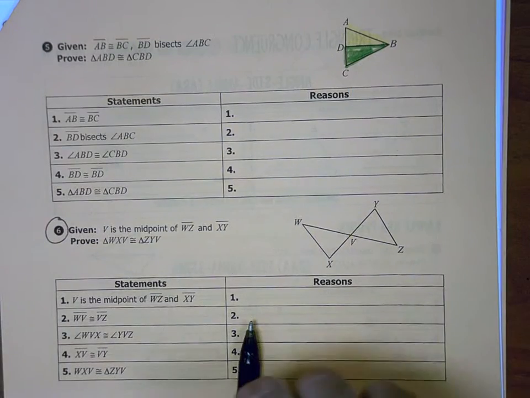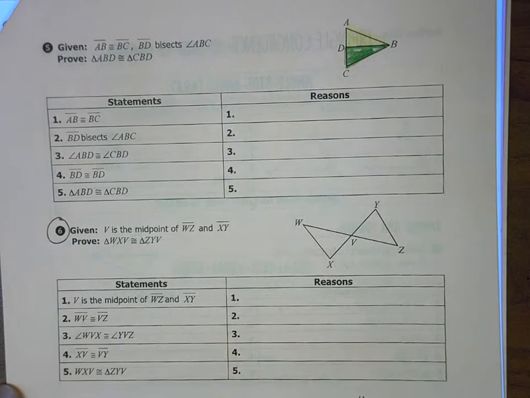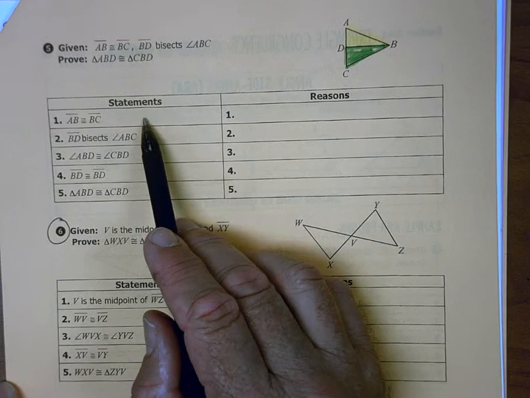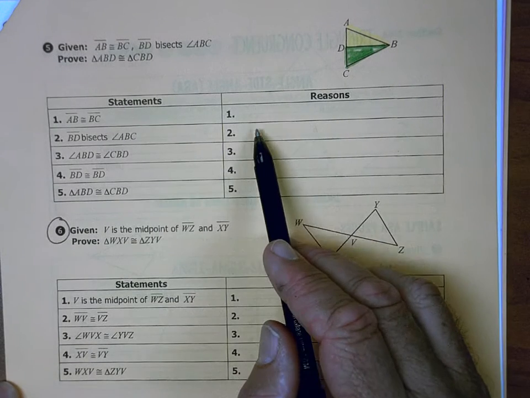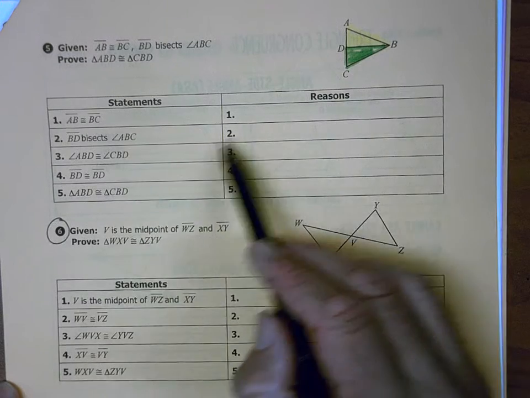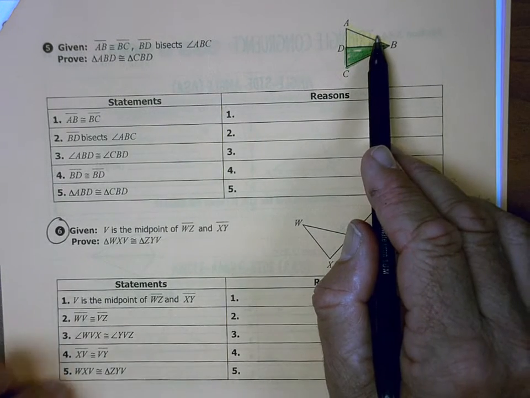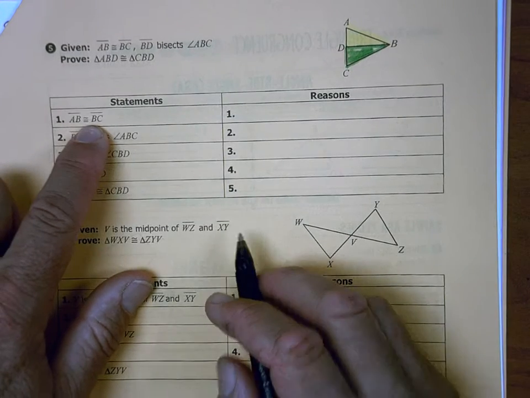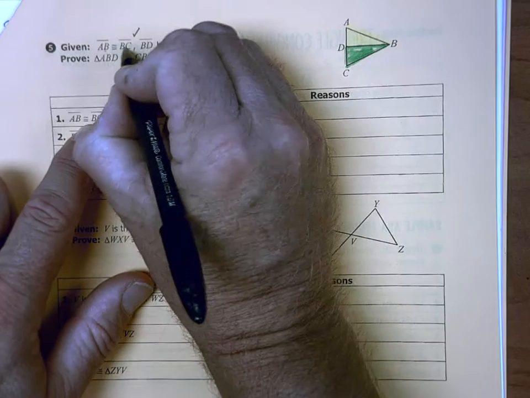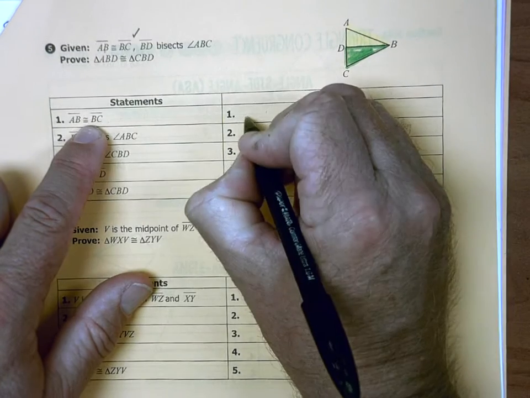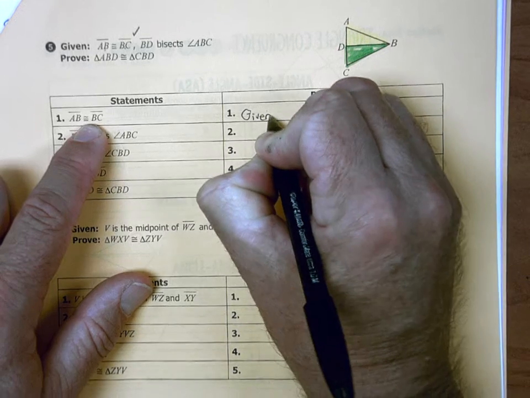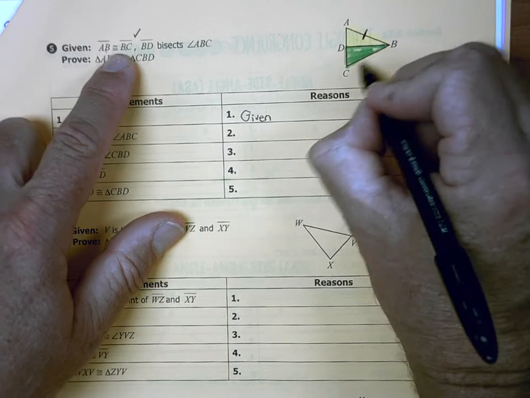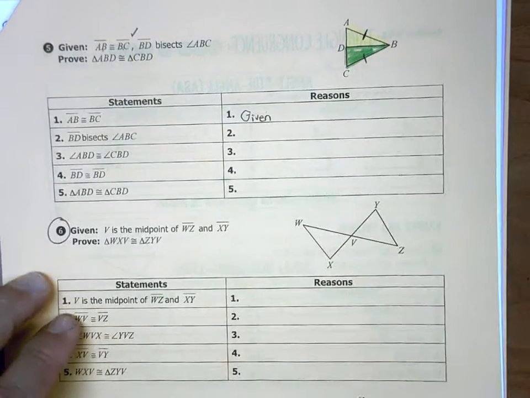And you can see in number 5, the statements have already been written out for you. The proof has been set up for you. All we have to do is come up with the reason for each one of the statements, and then make the appropriate marks in the picture. So statement number 1 says that line segment AB is congruent to line segment BC. That's a given. So my reason for statement number 1 is given, and then I'm going to go to my diagram and mark line segment AB congruent to line segment BC with a single tick mark.